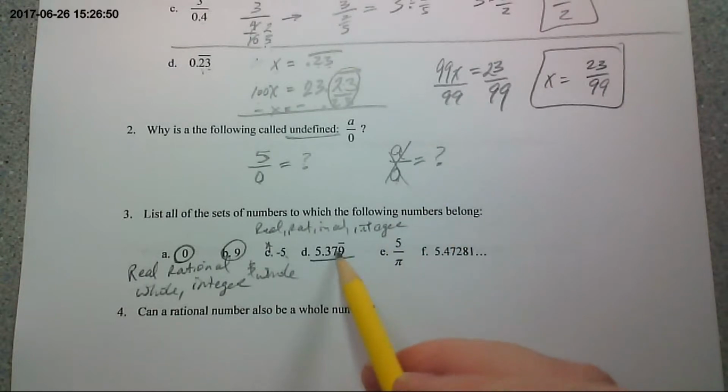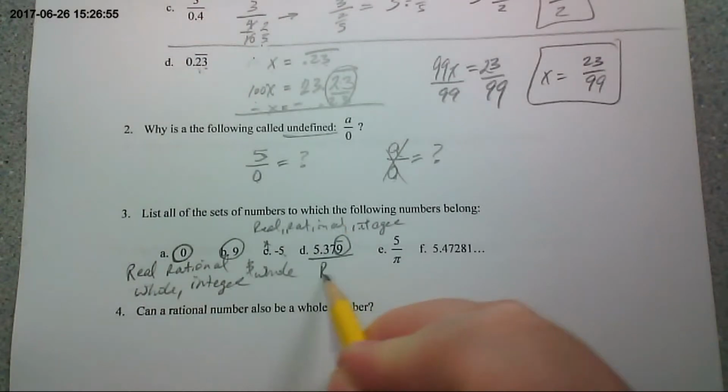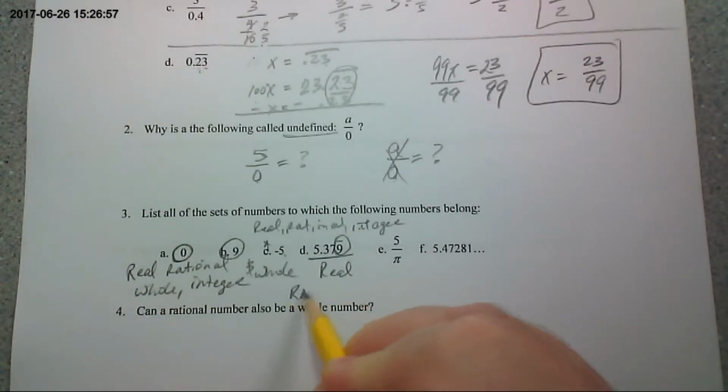Now this one right here, it's a repeating decimal. That means, well, it's real and it's rational.